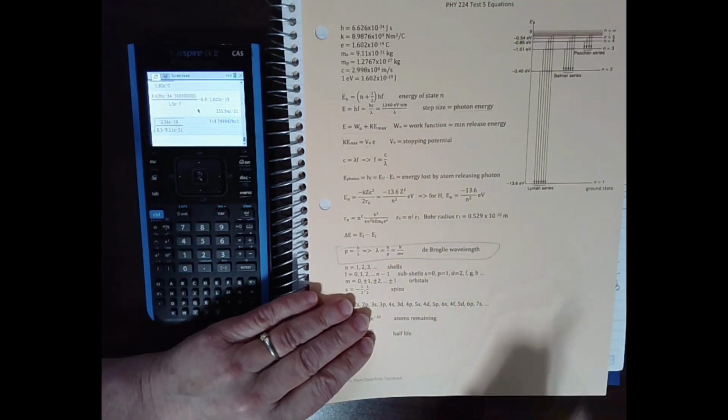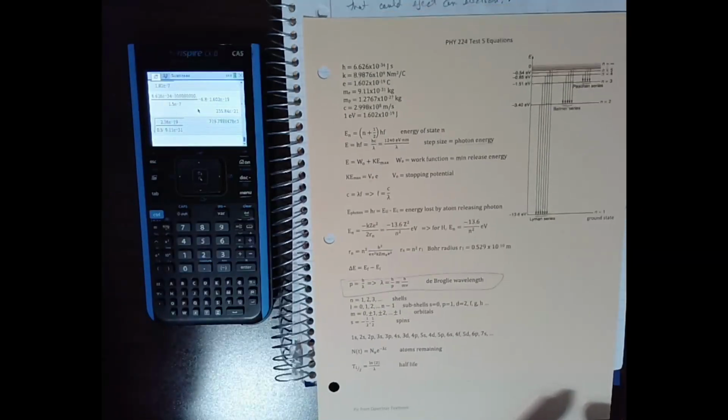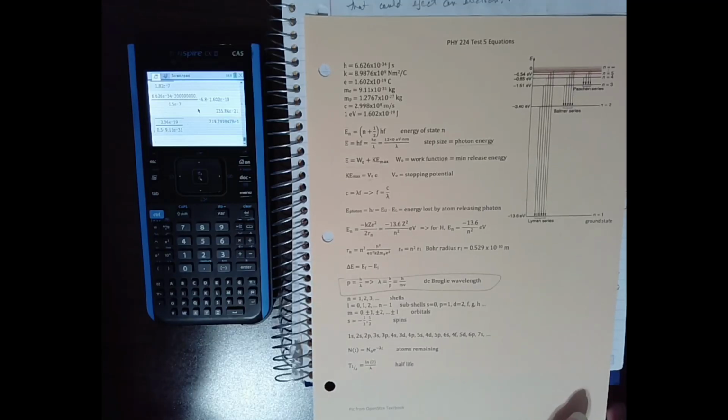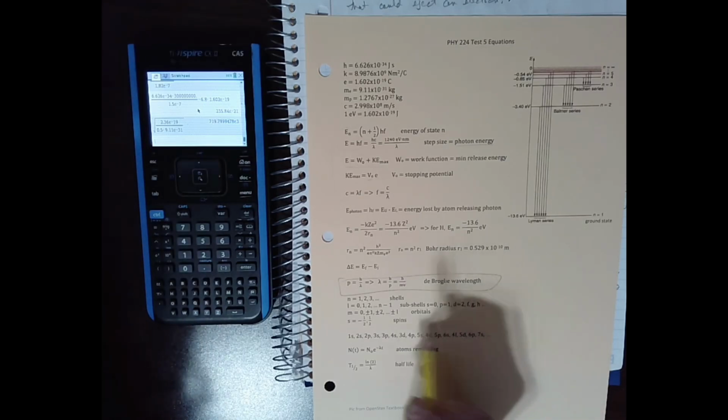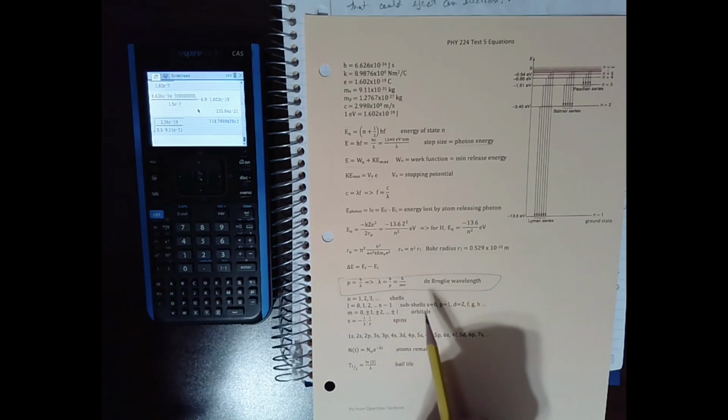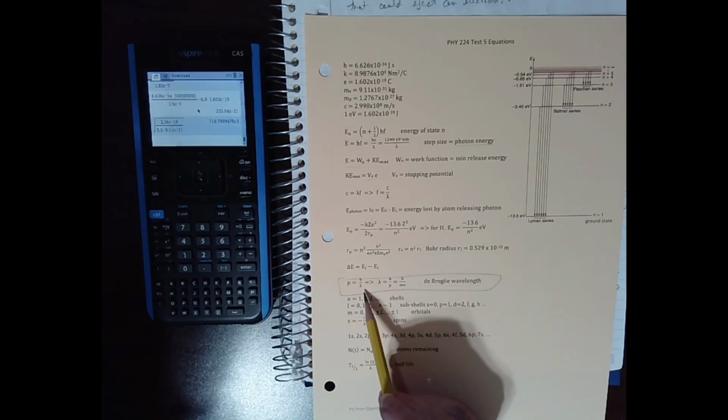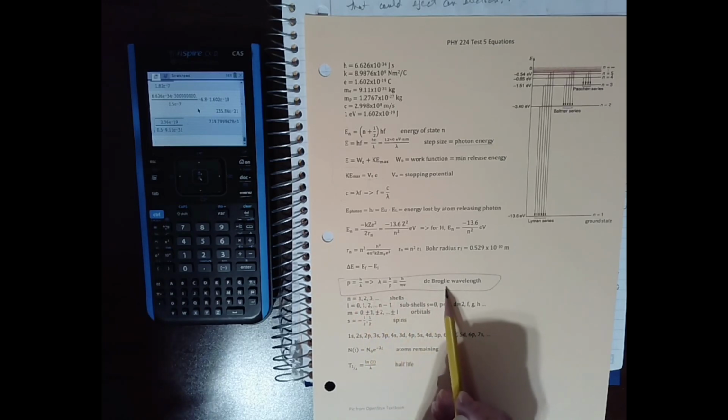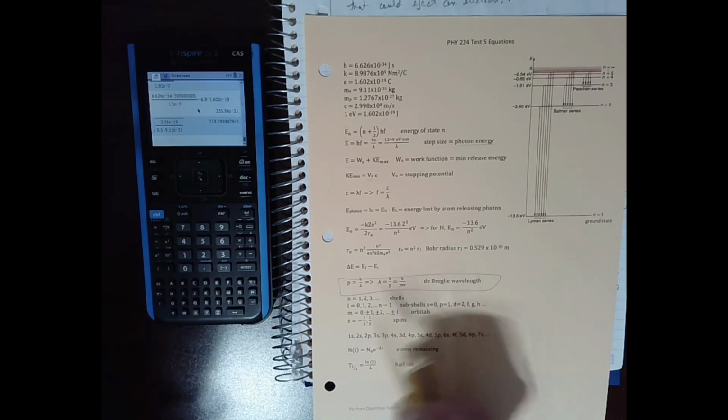So de Broglie said that if light can act like particles, then because it has energy, it might have momentum, and then if it has momentum, then it is acting like a particle, right? And so then de Broglie was like, well, if light can act like particles, then particles can act like waves.